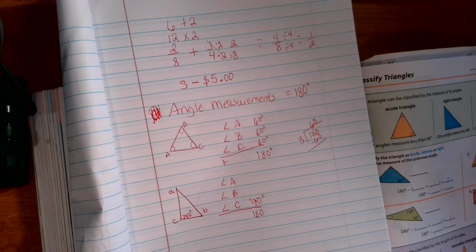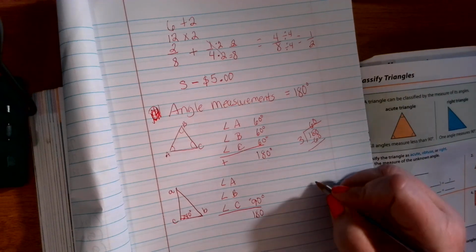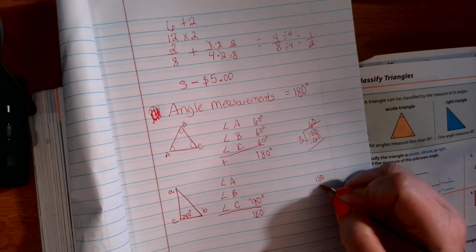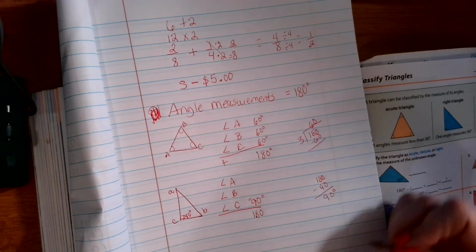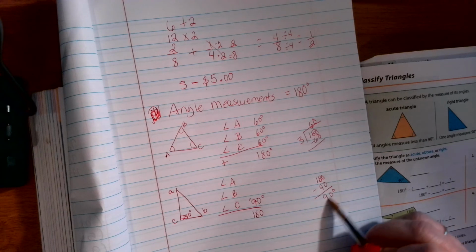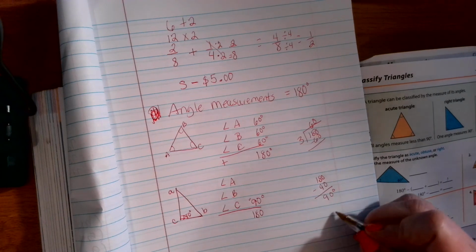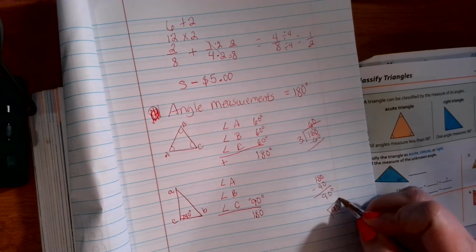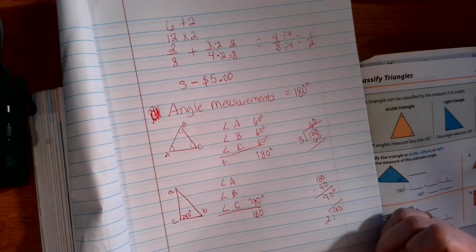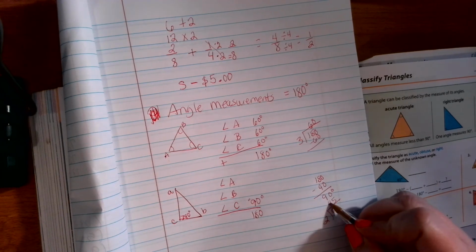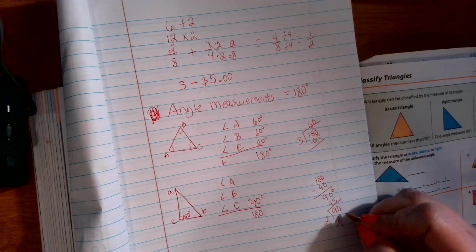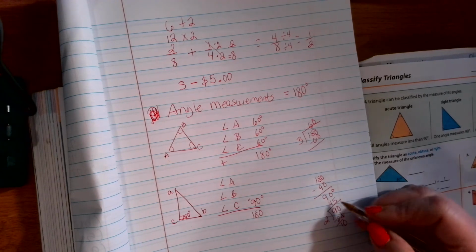Okay, so what are the other 2 angles? Well, we can subtract 180 minus 90, which is 90 degrees. And then if we divide the 90 in half, 90 degrees divided in half means put it into 2 even parts. That would be 45 each. 4 times 2 is 8. Find the difference, bring down your 0, and that will be 5.